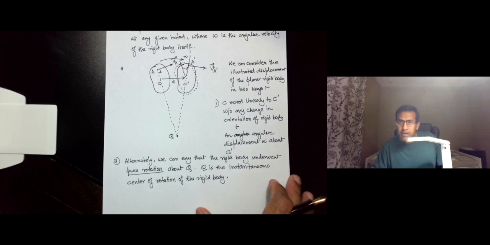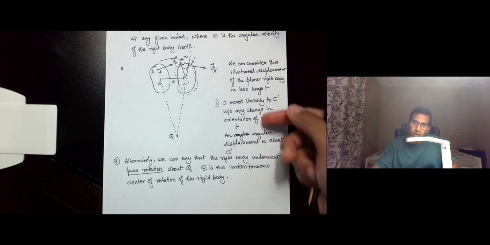So this is important because it tells us that any elemental small motion of a rigid body can be considered as a superposition of a linear motion and a rotational motion. Alternately, it can be considered as a pure rotation.